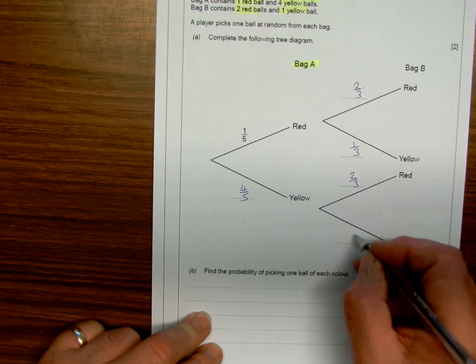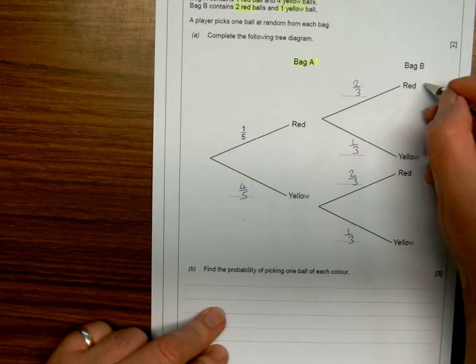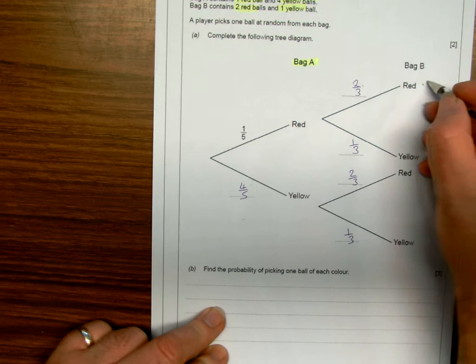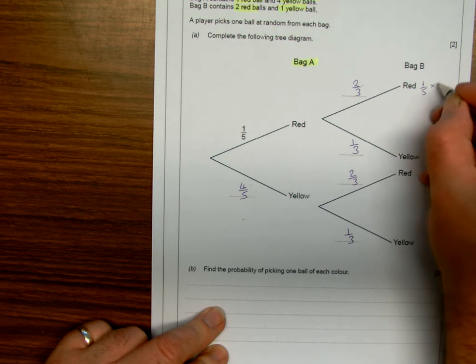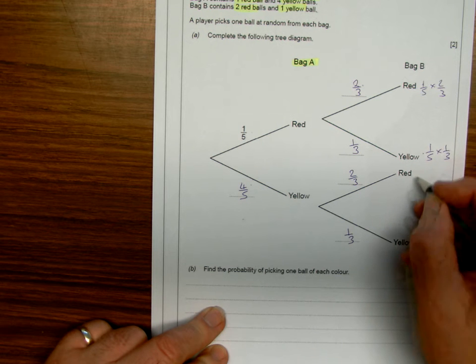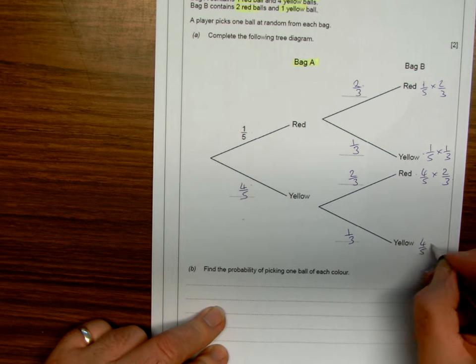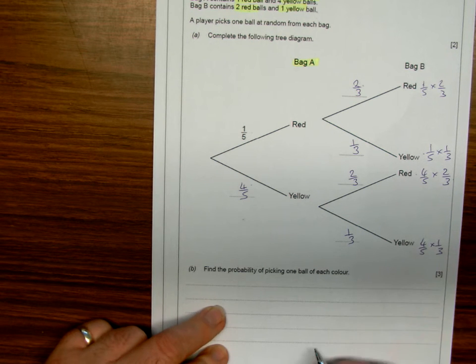Repeating down 2/3, 1/3. So if I want this option, that would be a 5th times 2/3. This option is a 5th times 1/3. This option is 4/5 times 2/3, and this option is 4/5 times a third.